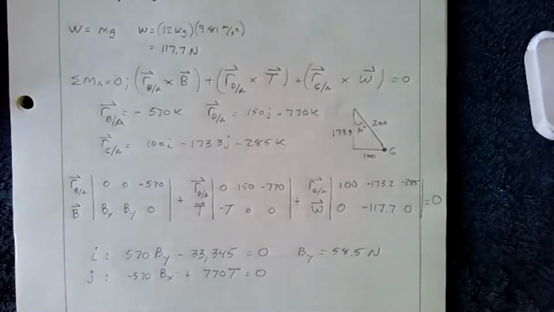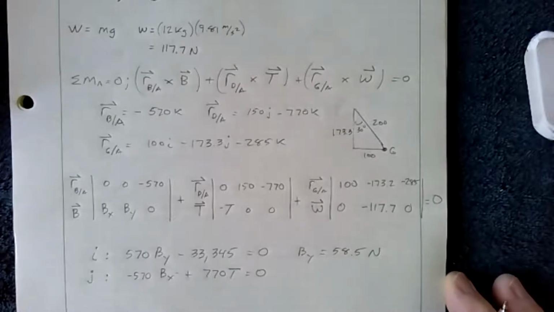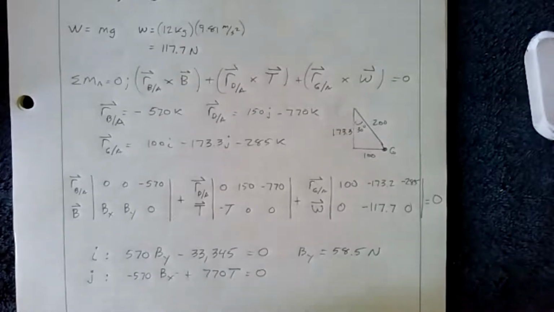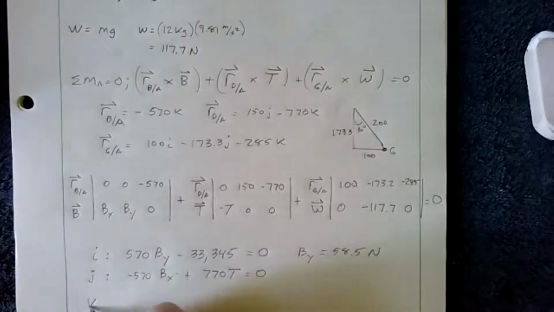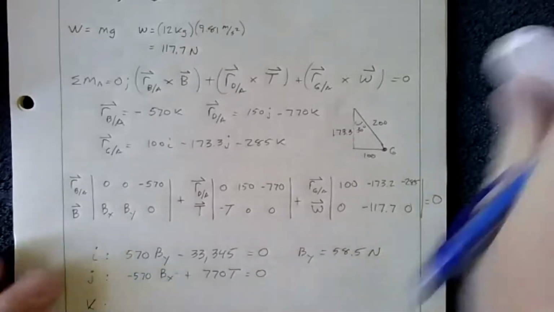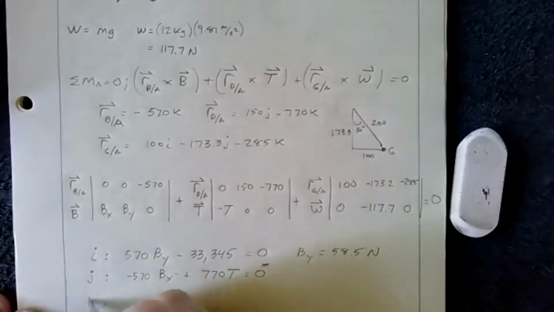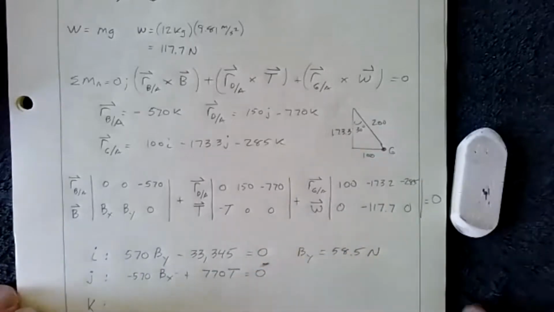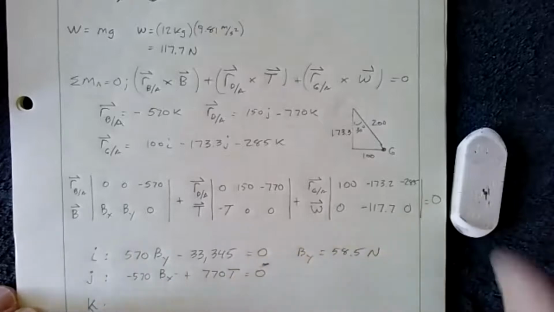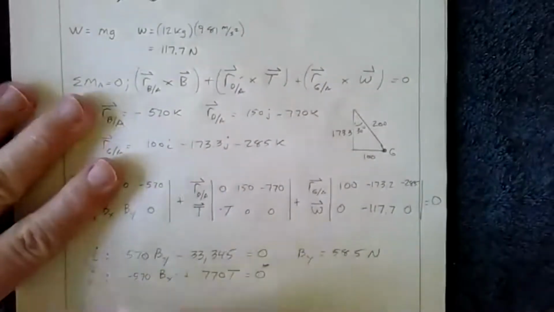All right, so can't solve for that quite yet because I don't know what T is. So I come down to K. That should be okay. So that's a little K. No, that's a little K. So, sorry about that.